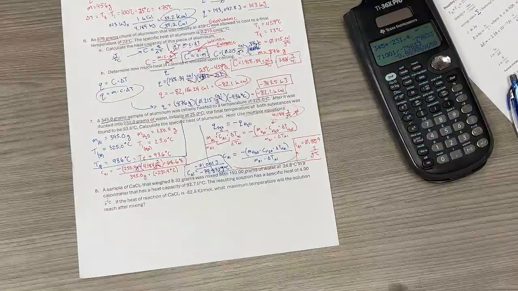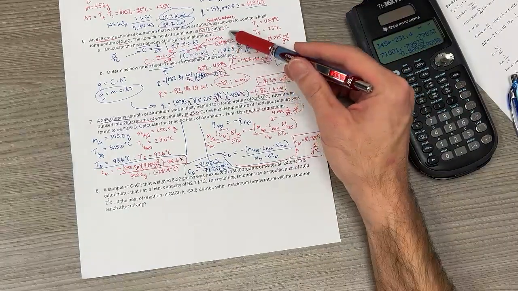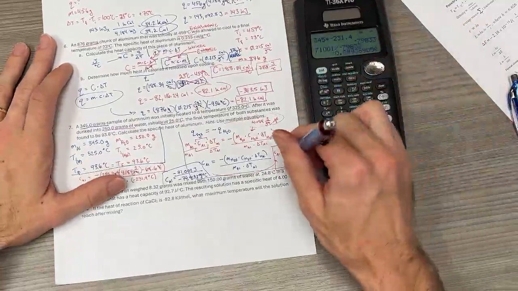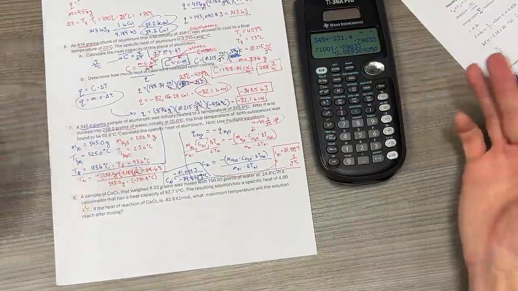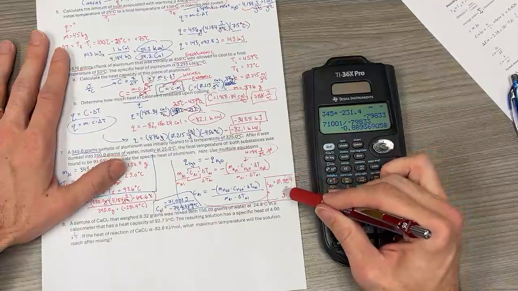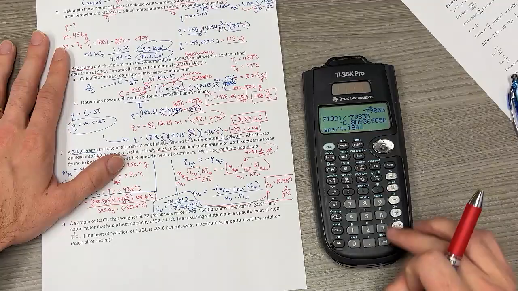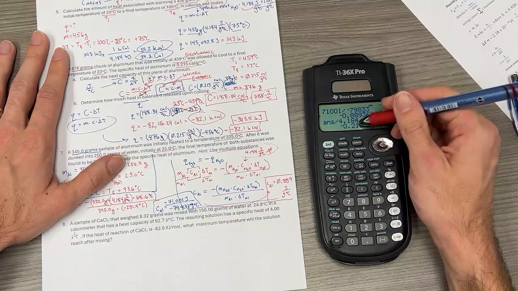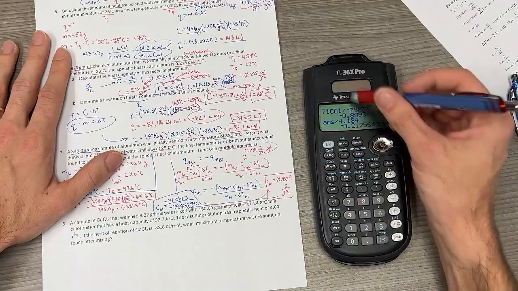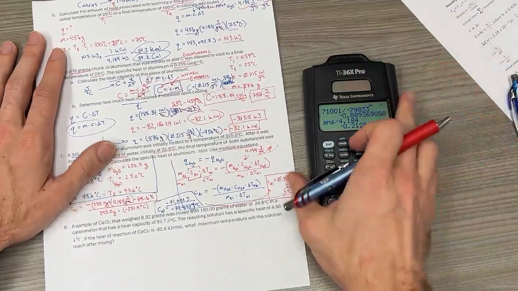Now if you're like me, you might be thinking, boy, in question 6 we had a very different specific heat. Well, that specific heat was in a different unit. So let's convert this unit and see if these two problems agree with each other. 0.889 joules per gram degrees C divided by 4.184 gives me 0.213 cals per gram degrees C. Not exactly the same, but within rounding error.